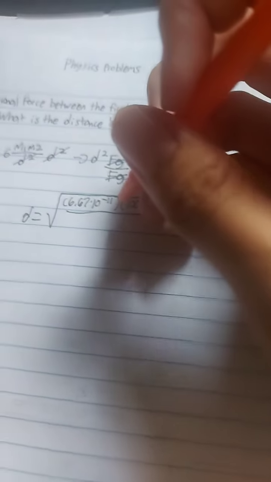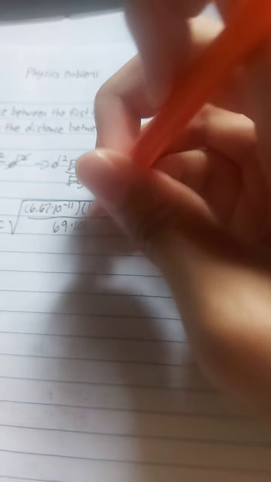So plugging in these values, we have d is equal to the square root of 6.67 times 10 to the negative 11 multiplied by 1000, 6 times 10 to the 30, and the gravitational force, which is 69 times 10 to the 10th newtons.